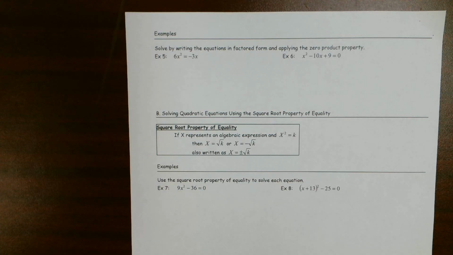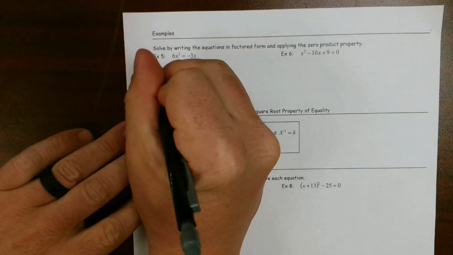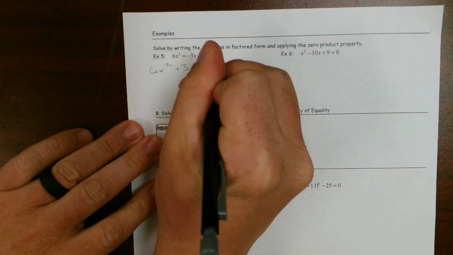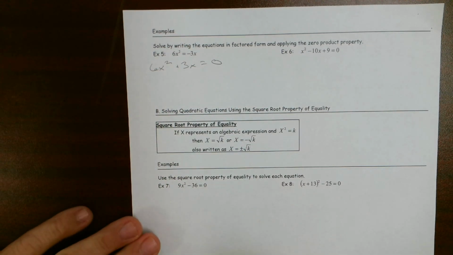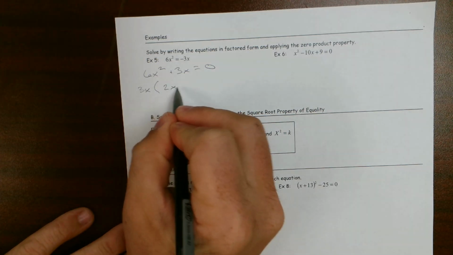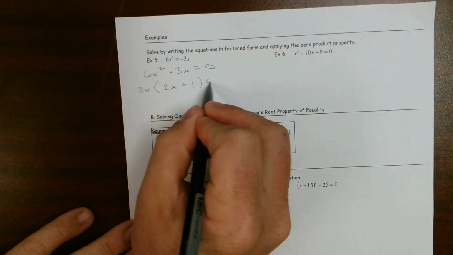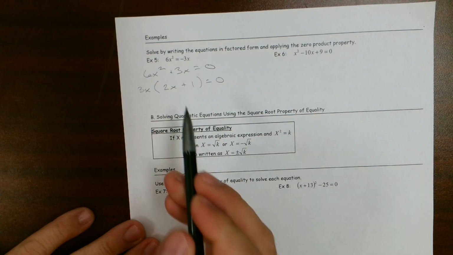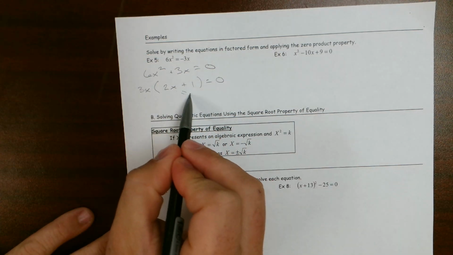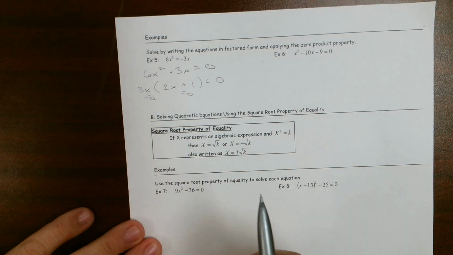So let's dive onto the back here and do a couple examples of using the zero product property. First we want to write our quadratic in standard form. So 6x squared plus 3x is equal to 0. I can factor out a 3x. It's going to leave me with 3x times 2x plus 1 is equal to 0. Now I've factored, and now that I have something times something equal to 0, I can set each one equal to 0 and solve.